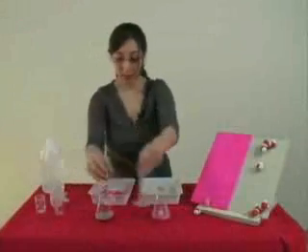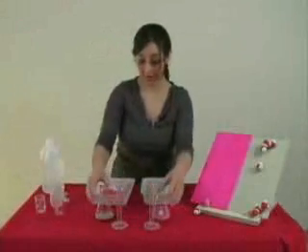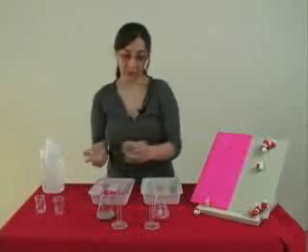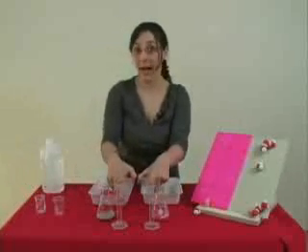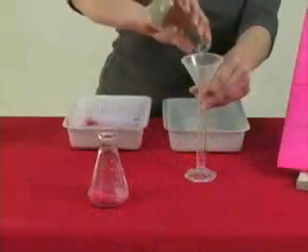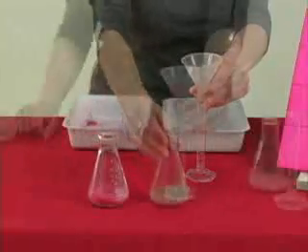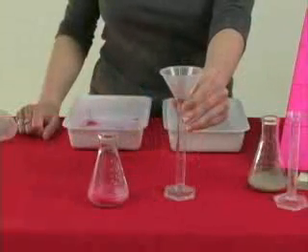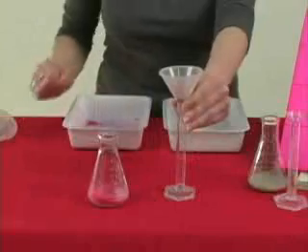Now, we started out with the exact same amount of water. What we're going to see is if we can get the same amount of water back into these individual cylinders. Now we're going to do the same with the magic sand.